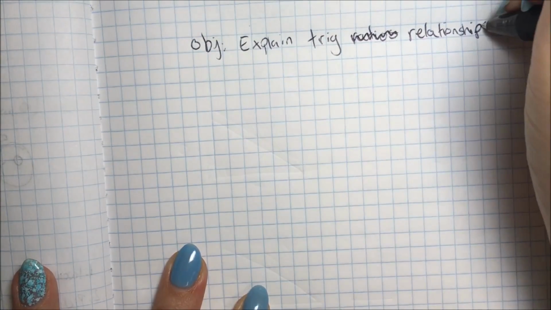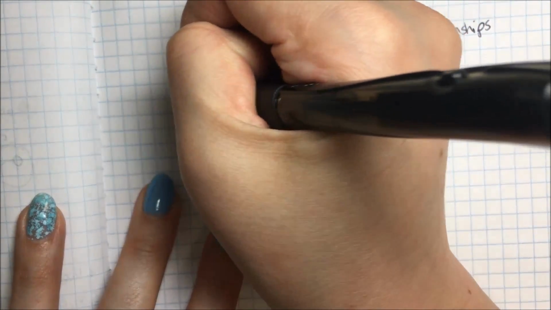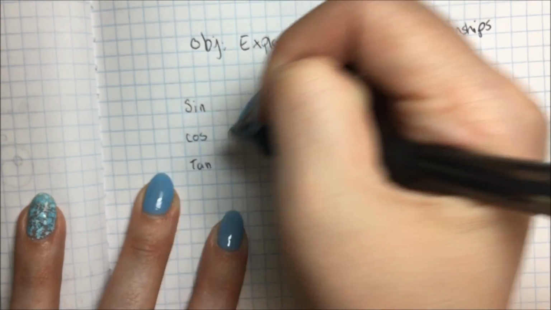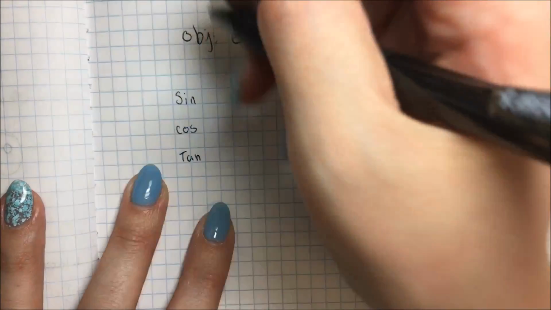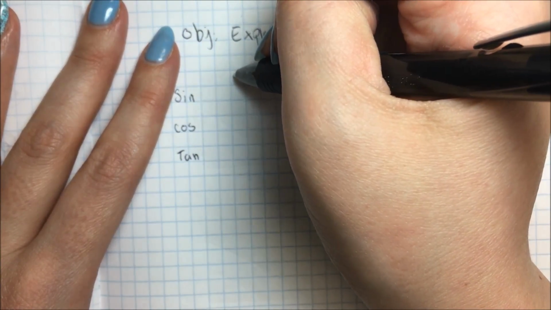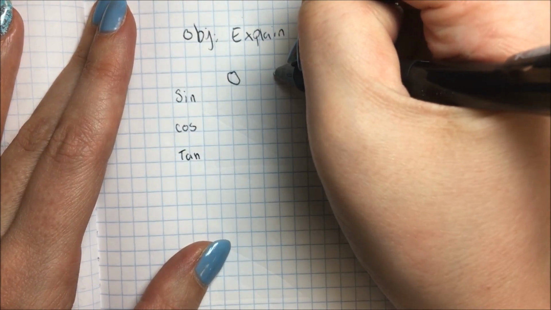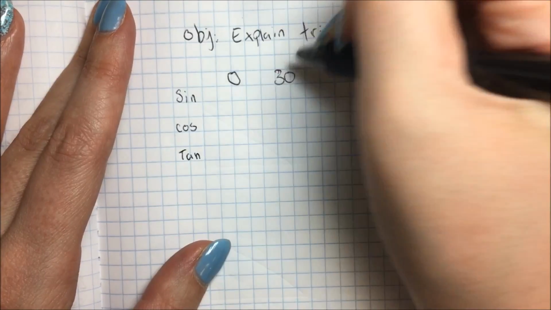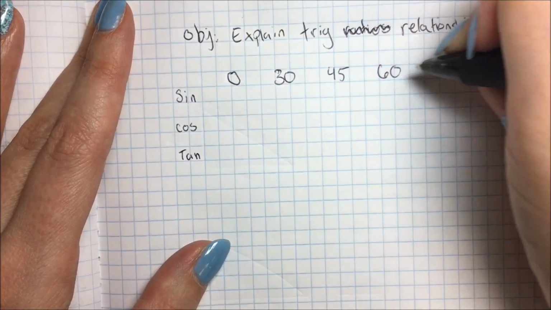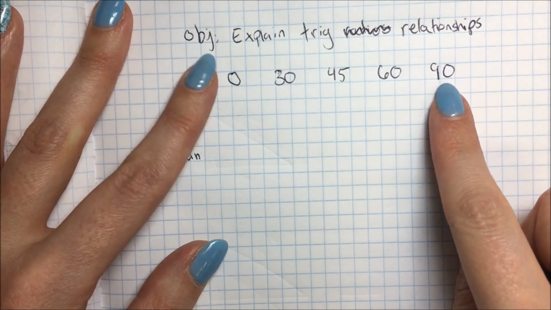Okay, and I'm going to help you see these relationships by making a little chart. So my chart is going to have sine, cosine, and tangent. And I'm going to use those angles from my special right triangles because they're really the easiest ones to look at. So I'm going to use 0, 30, 45, 60, and 90. Now 0 and 90 we haven't talked about yet, but I'll show you what those are in a minute, okay?